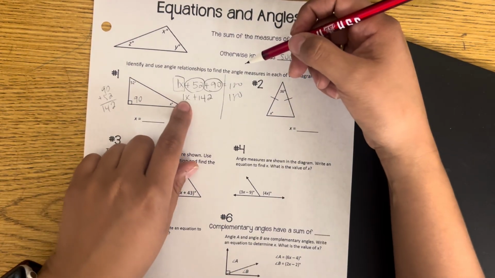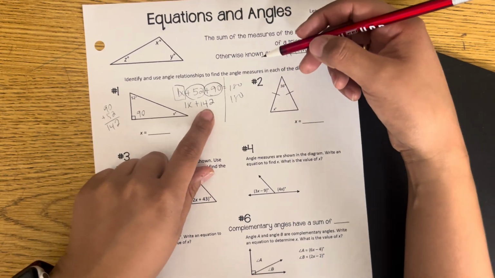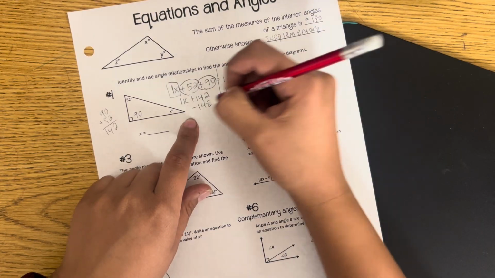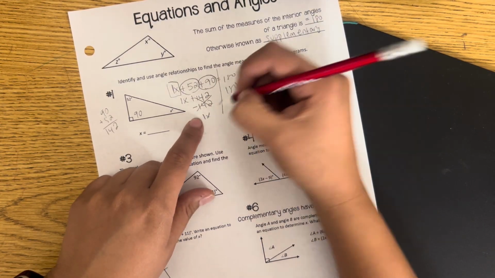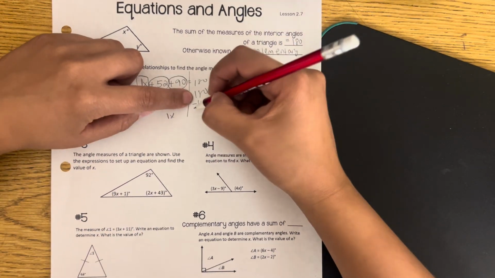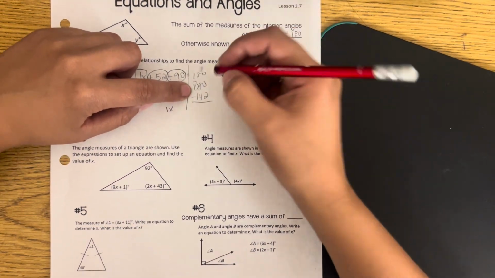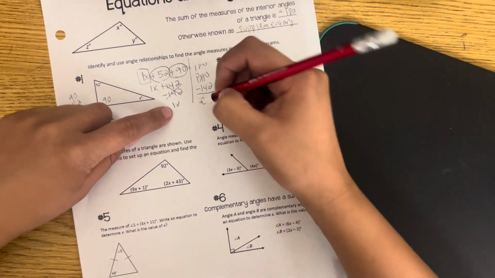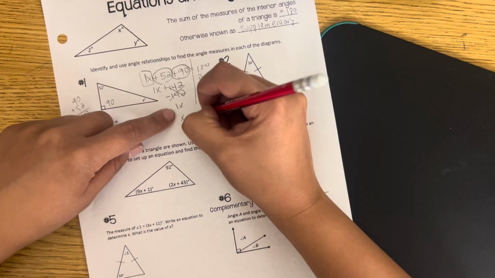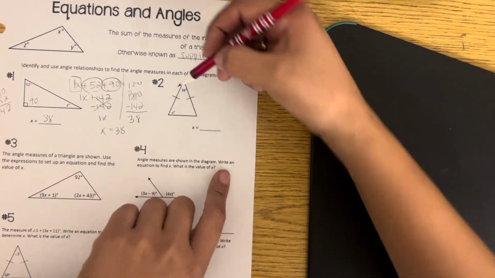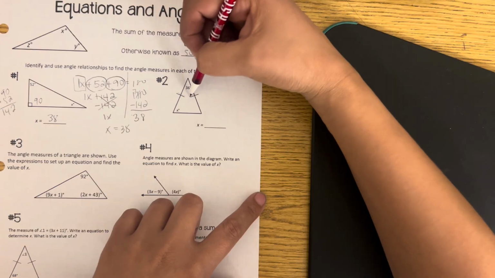Then I have multiplication, I have addition. The opposite of addition is subtraction. So I'm going to subtract 142 both sides. So the 142's cancel. And now since they're different, I'm going to subtract. So I've got to borrow a little bit here. And so it would be 38 degrees. Then I would divide by 1, but that would just mean it would be 38. So x equals 38.